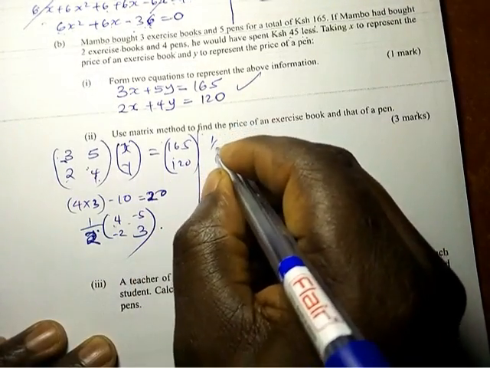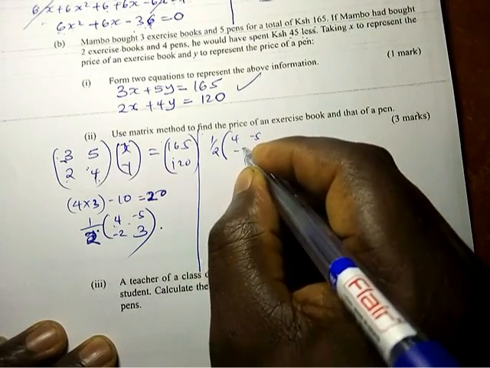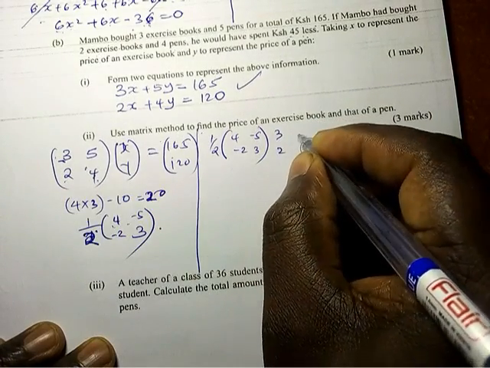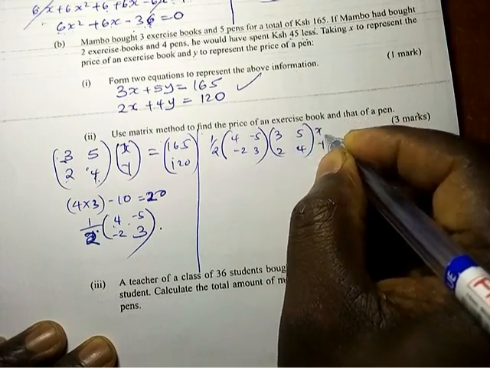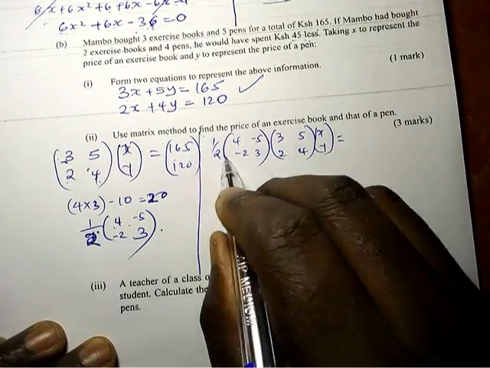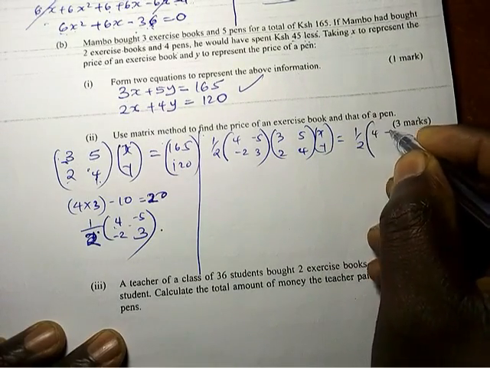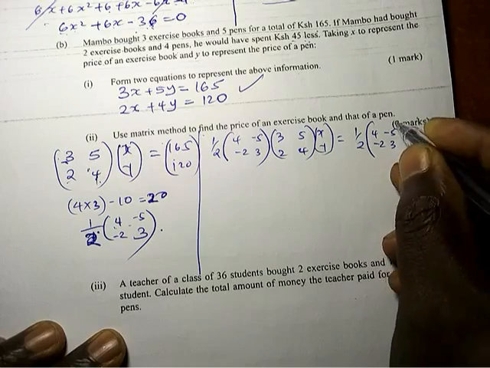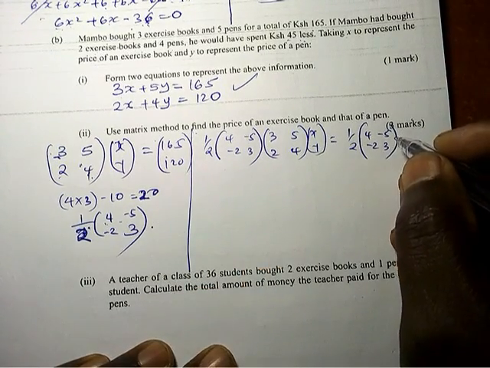That is a half into 4, negative 5, negative 2, 3, times 3, 2, 5, 4, xy equal to this inverse into 4, negative 5, negative 2, 3. You must be careful when you are transferring this information not to make a mistake.